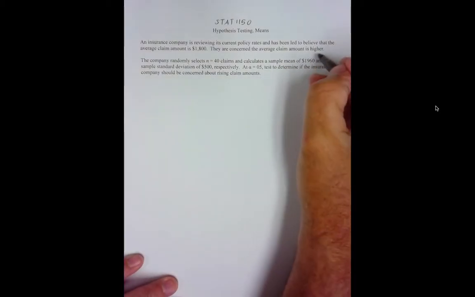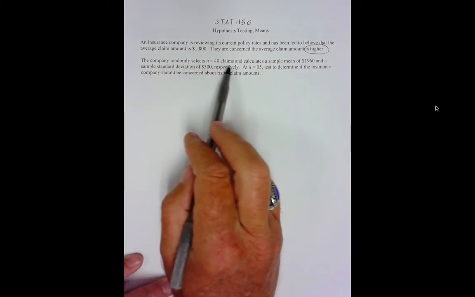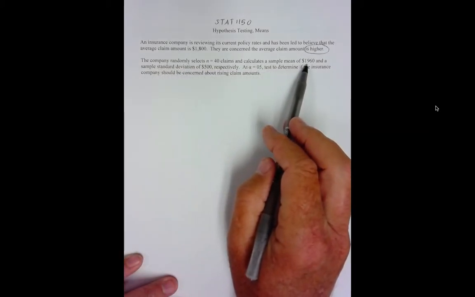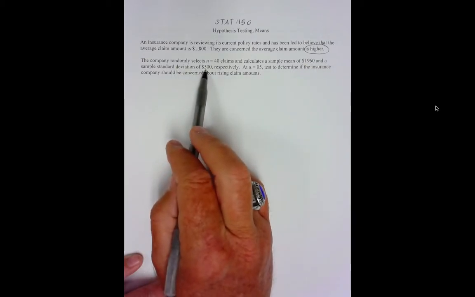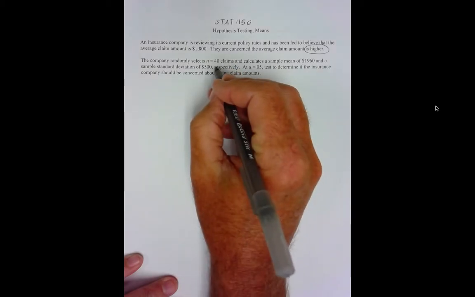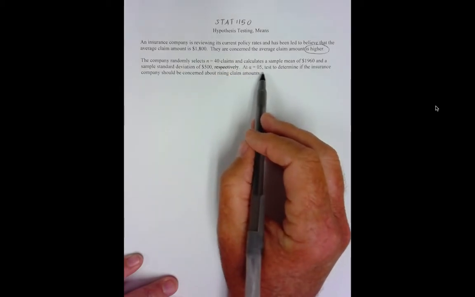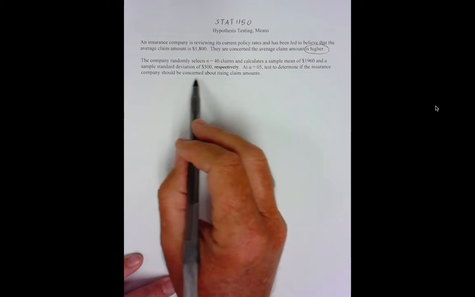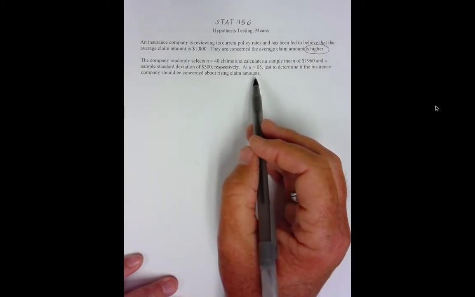So first question, an insurance company is reviewing its current policy rates and has been led to believe that the average claim amount is $1,800. They are concerned that the average claim amount is actually higher. The company randomly selects 40 claims, calculates a sample mean of 1960 and a sample standard deviation of 500 respectively. At .05, test if the insurance company should be concerned about rising claims.